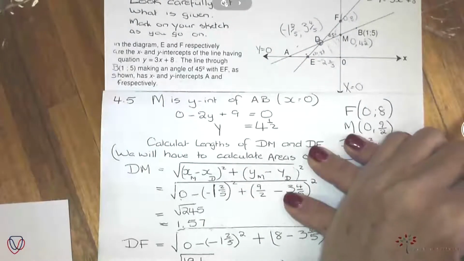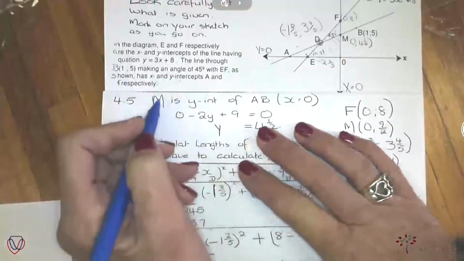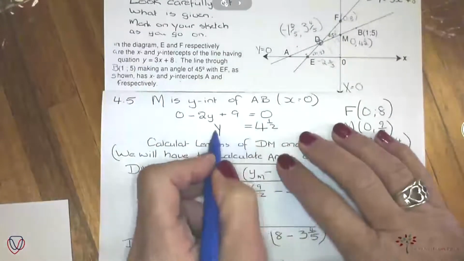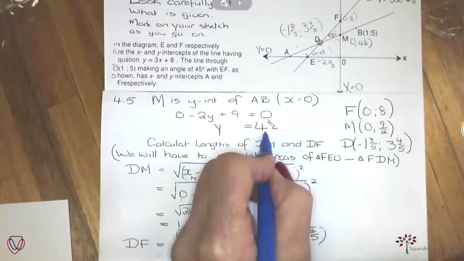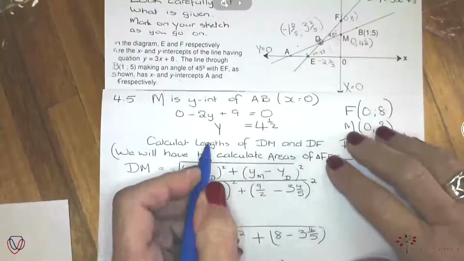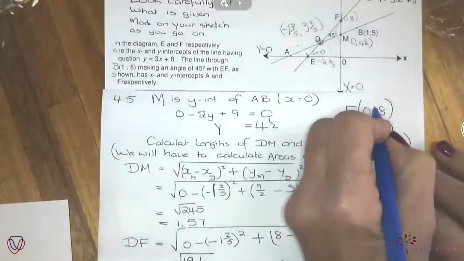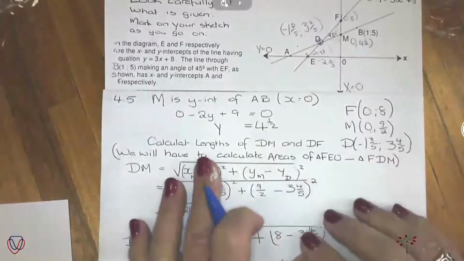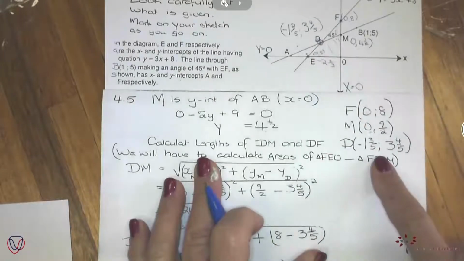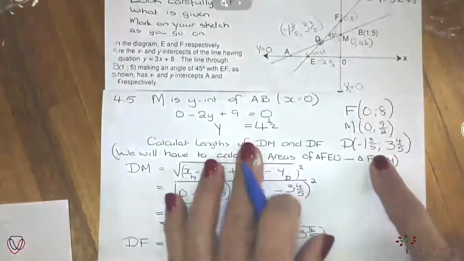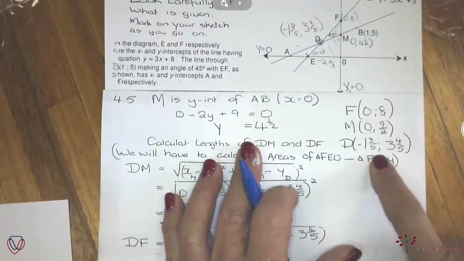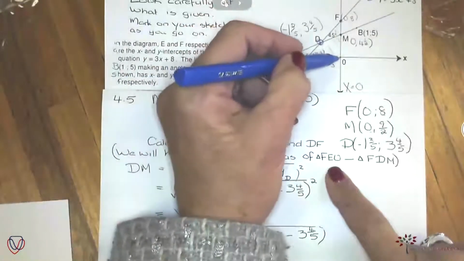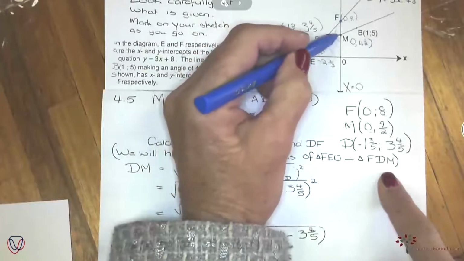The height is always the y value. M is the y-intercept of AB. You see, we'll have to find all of that first. And that will be 4.5 because we've got the equation. Then we've got F because F is the y-intercept of that equation. There I've got those two pairs of coordinates. We've also got D. We just got D because we determined D by putting the two equations equal. Okay, people. Now, we'll have to calculate the area of FEO minus the area of FDM.